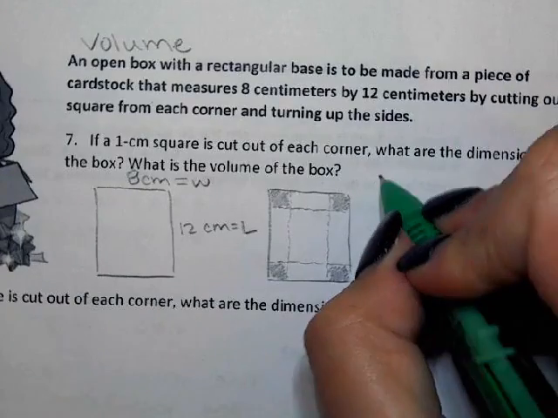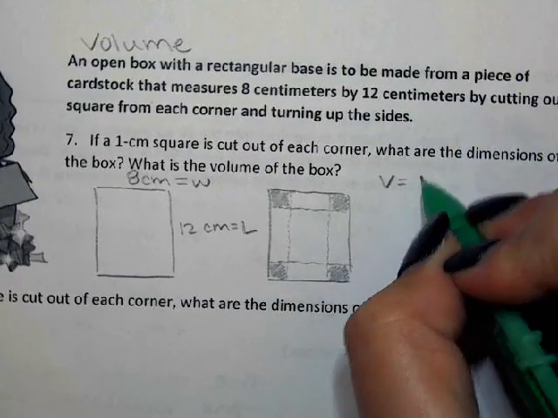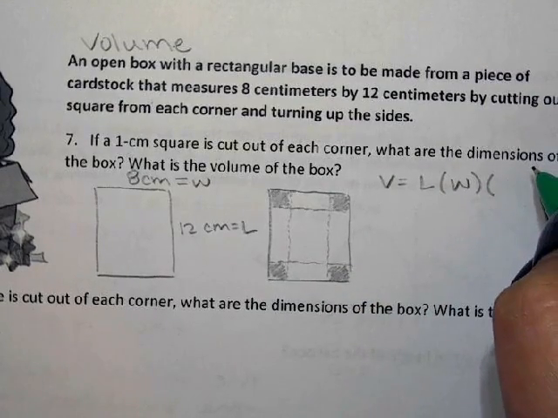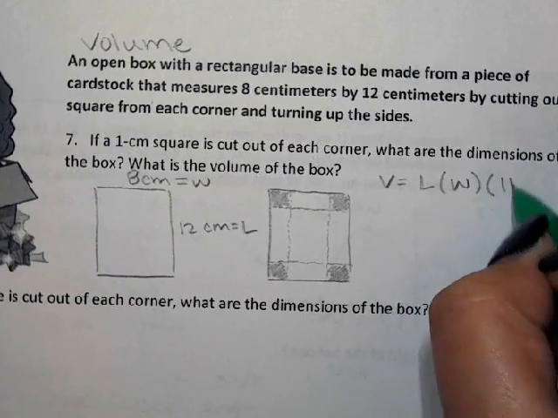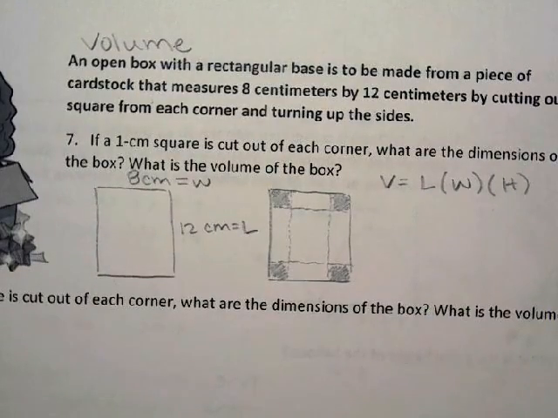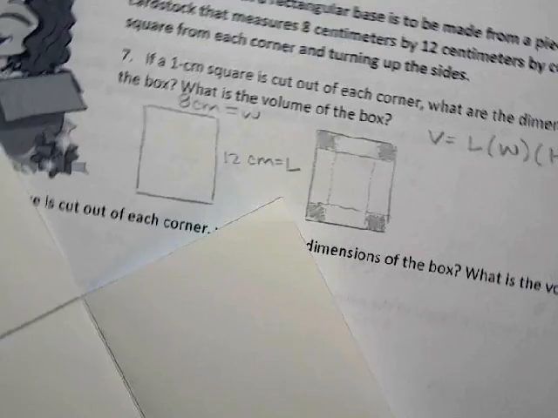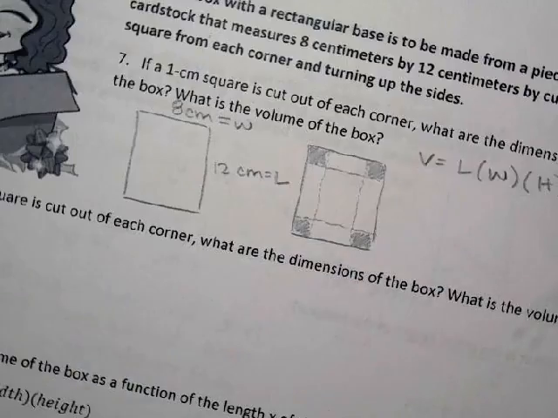All right, so if the original piece of paper had 8 centimeters width, and I cut out a 1 centimeter square and a 1 centimeter square, and I fold those sides, what is the new width? Because it's not 8 anymore, right? Because I cut it out, and I cut it out, and I folded it. The new width is going to be 6. Does that make sense?